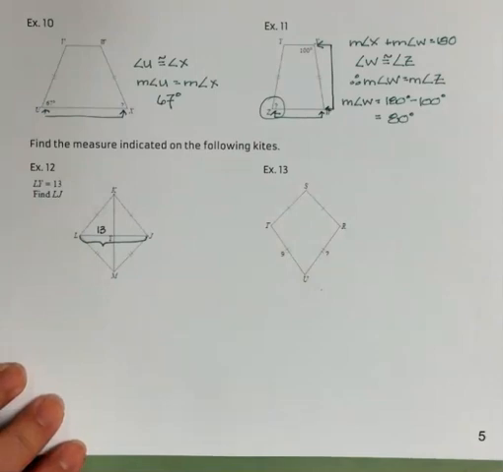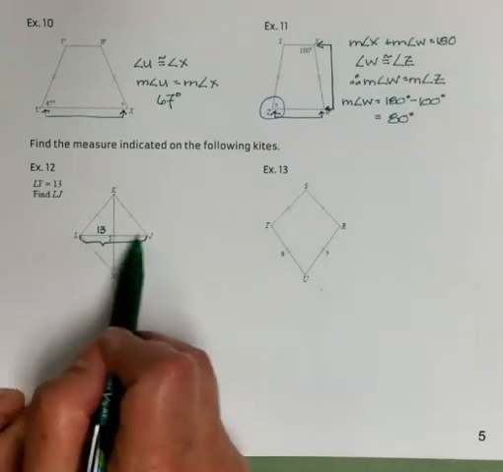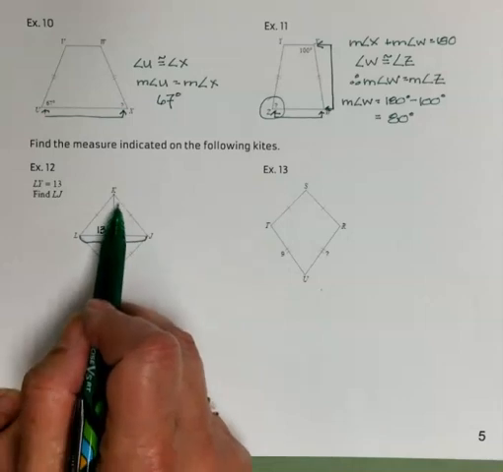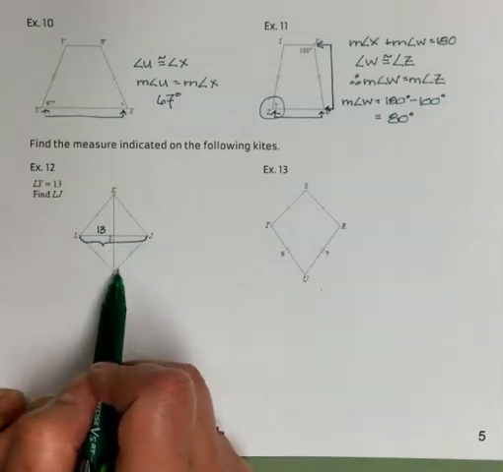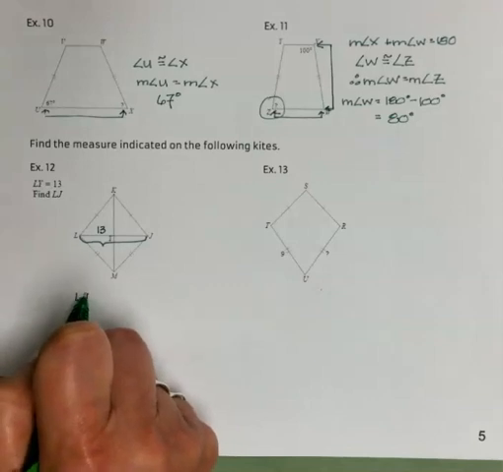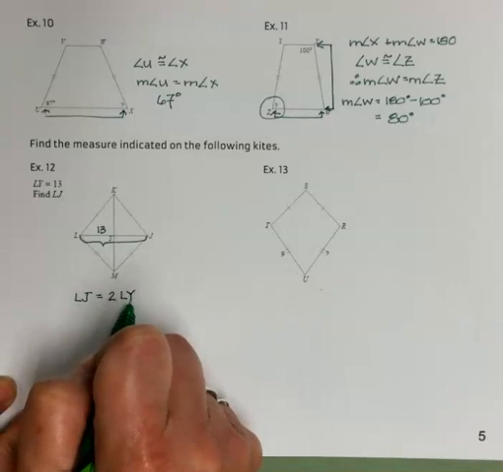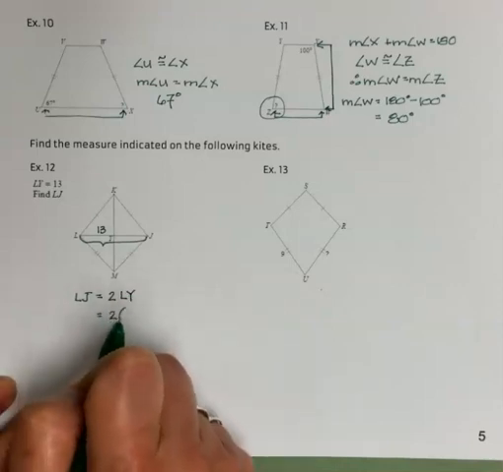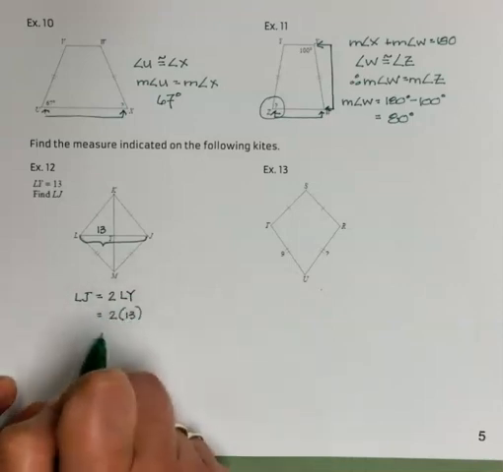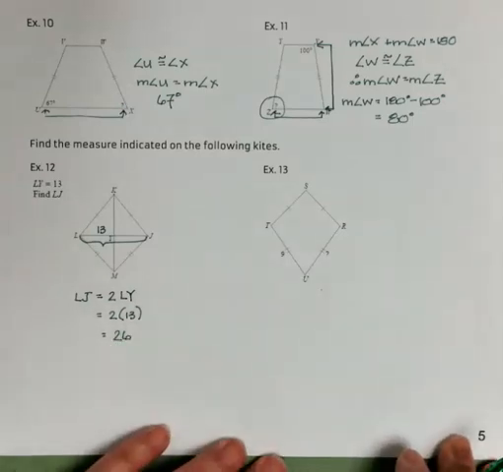LJ is a diagonal, and we know that the diagonal that cuts the opposite angles is bisected by the other diagonal. So that means LJ is going to equal 2 times LY. 2 times 13, and we get 26.